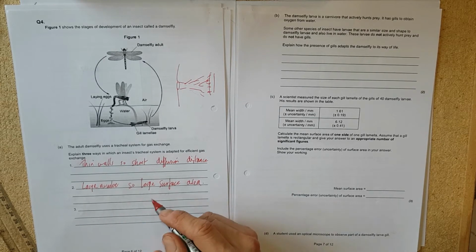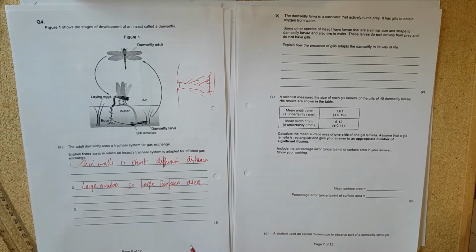Never put SA, always write out surface area. Also, as we said, thin walls, large number.